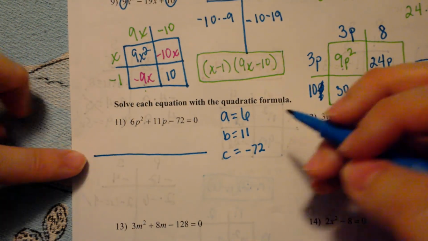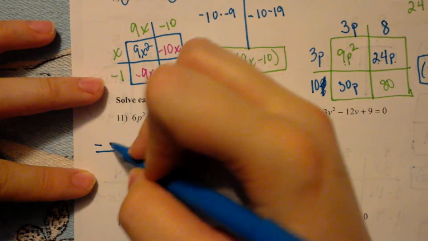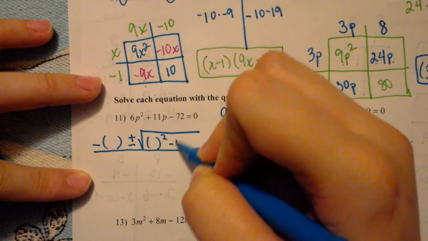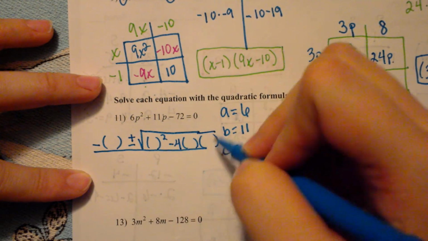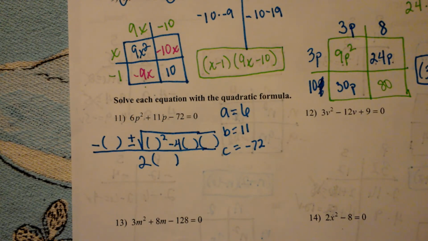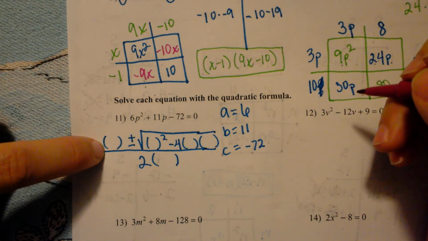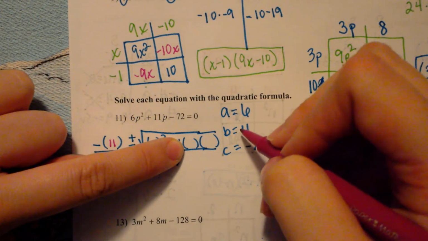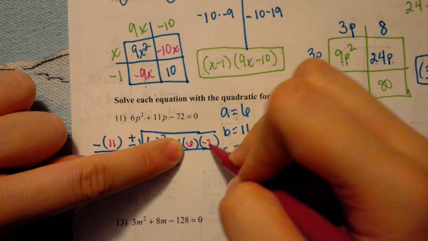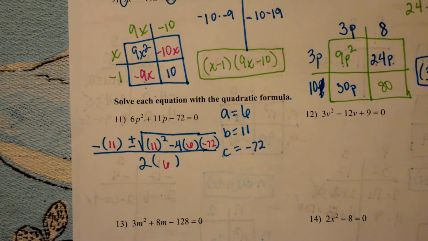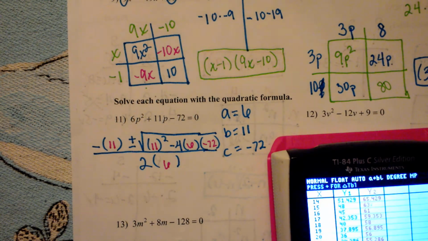So just to be careful, I'm going to put parentheses everywhere where I saw a letter. So negative parentheses plus or minus square root of parentheses squared minus 4 times parentheses, all divided by 2 times parentheses. So the first part, I need to put b, so that's 11. Then 11 goes there, and then a, and then c, and then a. So that's what I'm putting in the calculator.